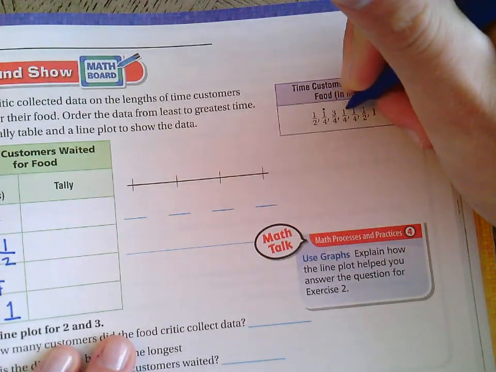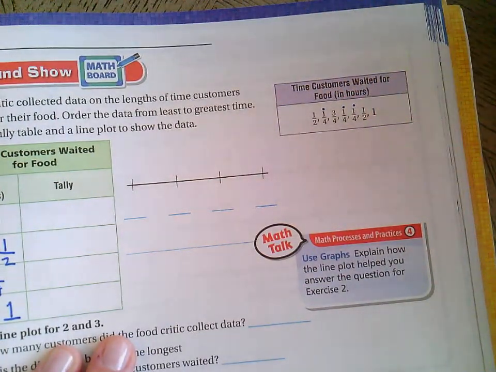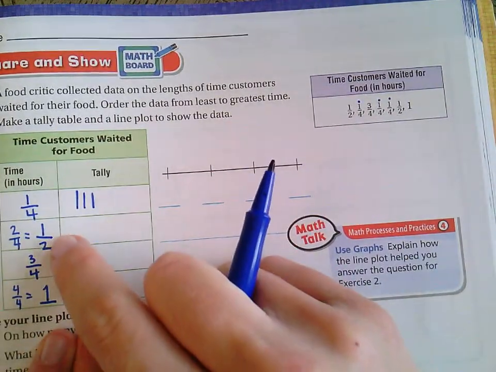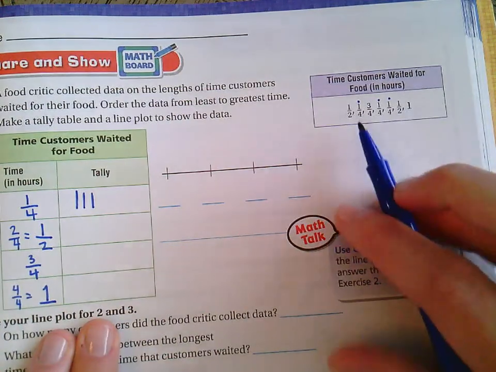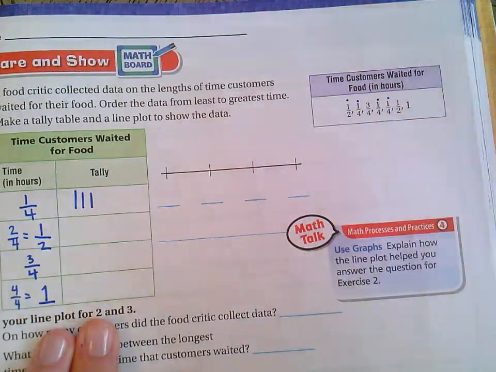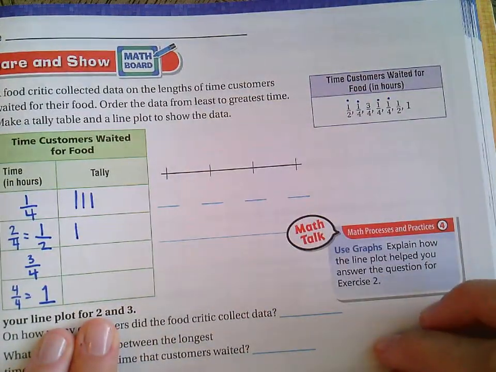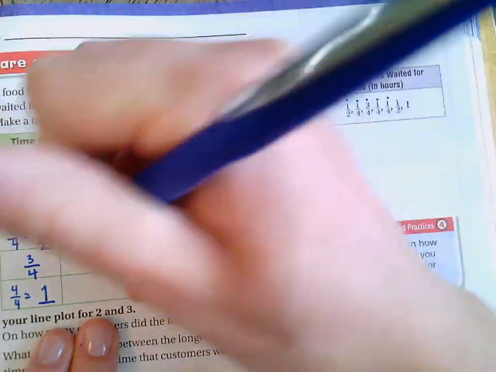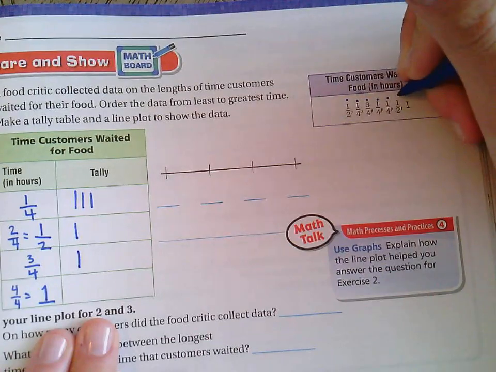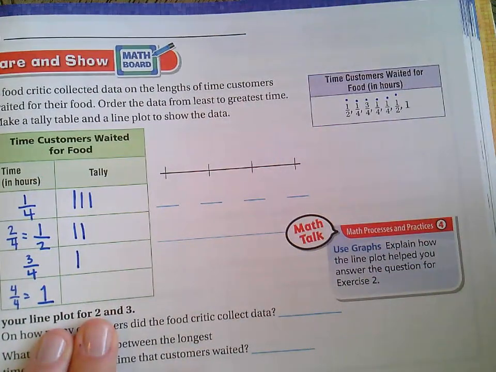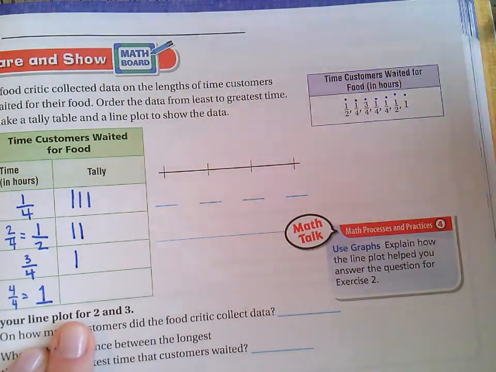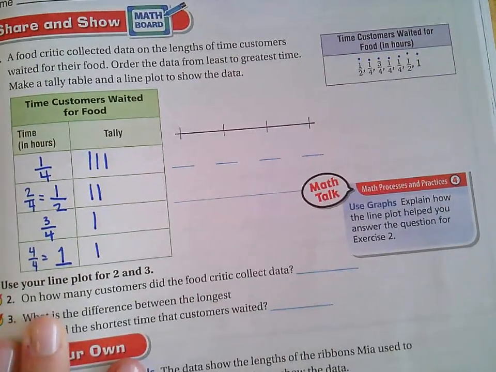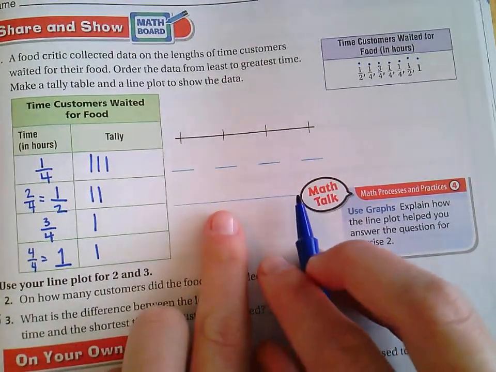All right, let's see how many 1/4 we have. 1, 2, 3. Take your tallies. All right, how many 2/4 or 1/2? I don't see 2/4, but I do see a 1/2. Next is 3/4. 1. Oops, it looks like I forgot a 1/2 here, so there's actually 2 there. And then 1 full hour.